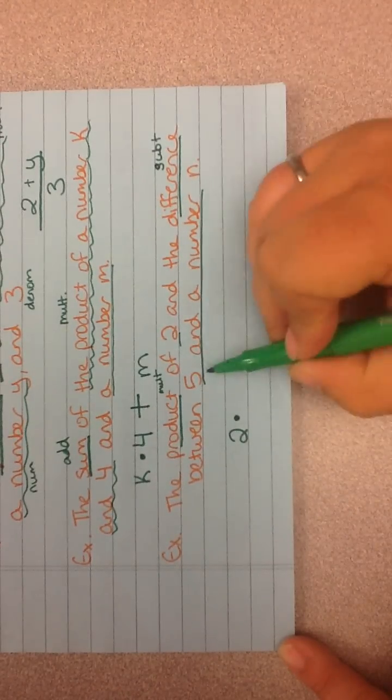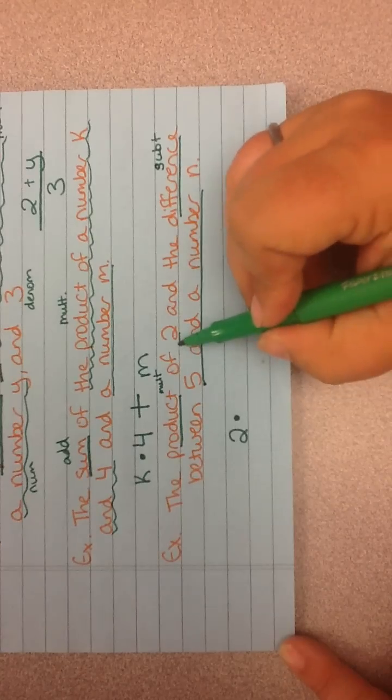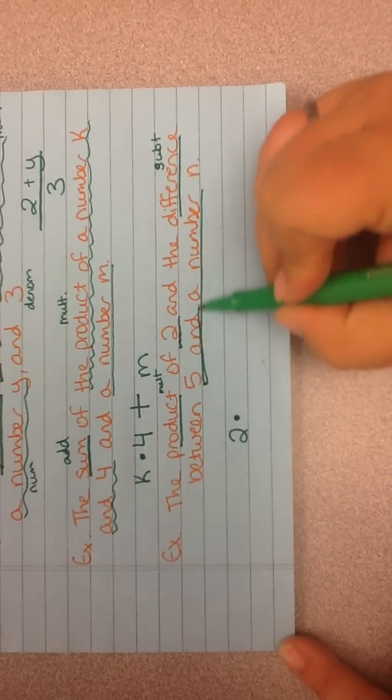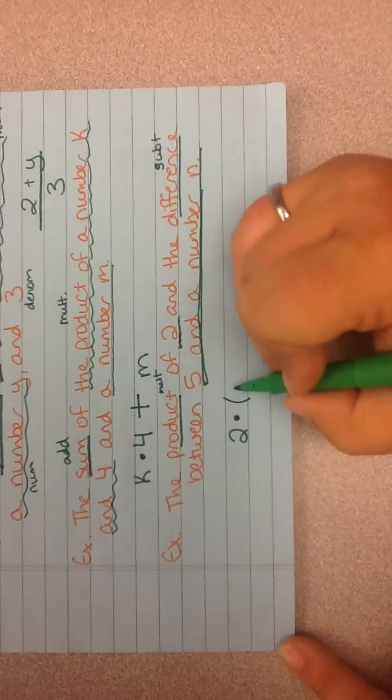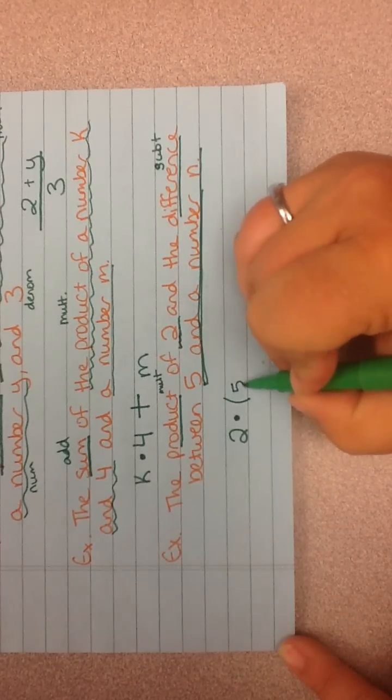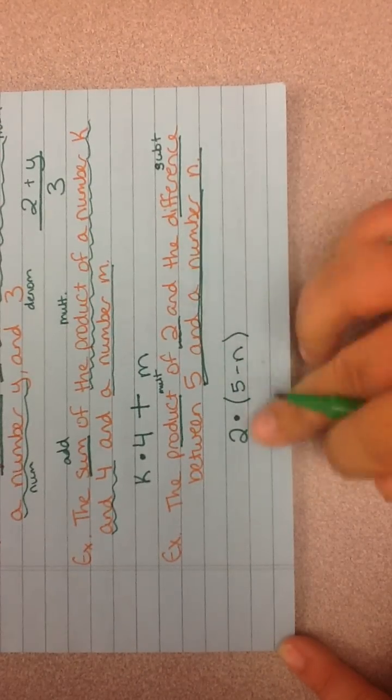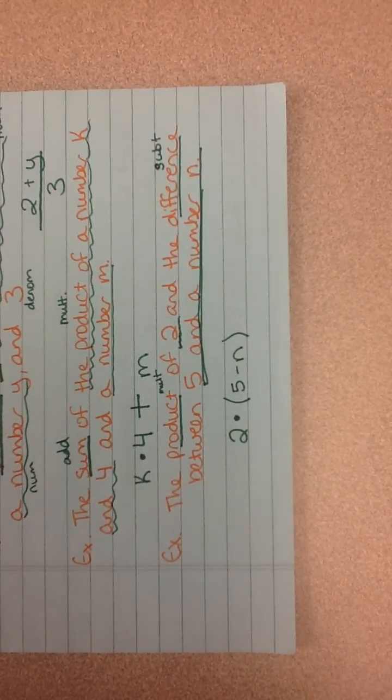So 5 and a number n is going to be my second thing. So 2 is my first thing, 5 and a number n is my second thing. So the difference is 5 minus n. There we go.